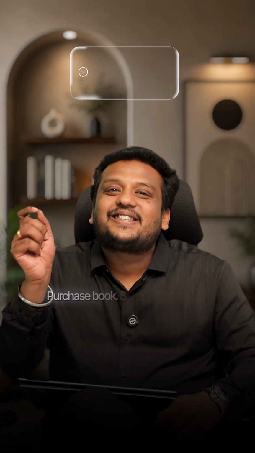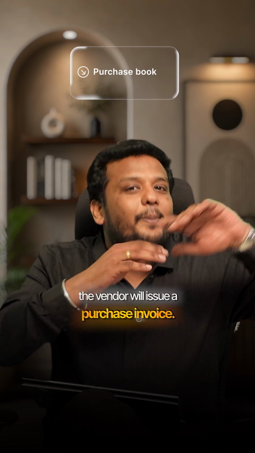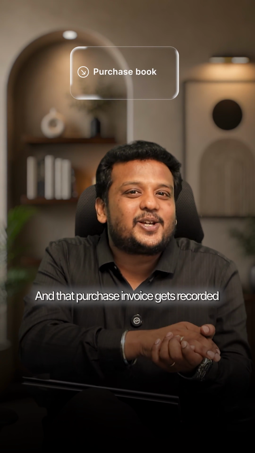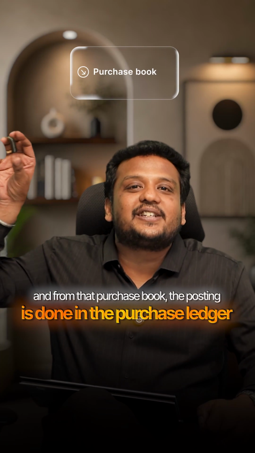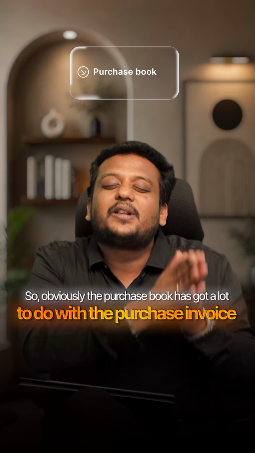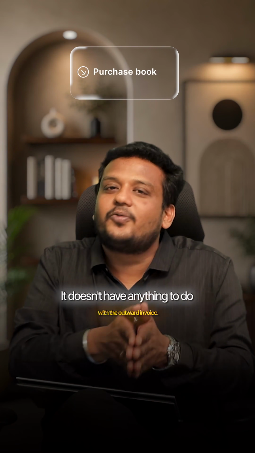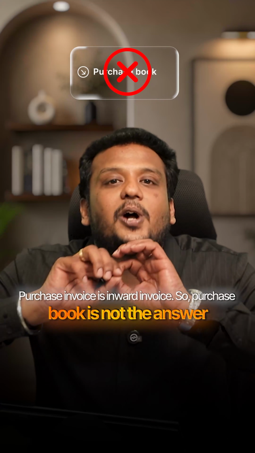Purchase book. See, whenever you do purchase, the vendor will issue a purchase invoice, and that purchase invoice gets recorded in the purchase book, and from that purchase book, the posting is done in the purchase ledger. So obviously the purchase book has got a lot to do with the purchase invoice. It doesn't have anything to do with the outward invoice. Purchase invoice is inward invoice. So purchase book is not the answer.